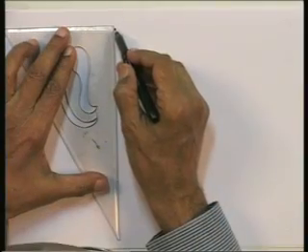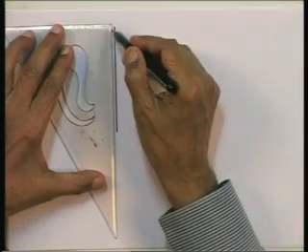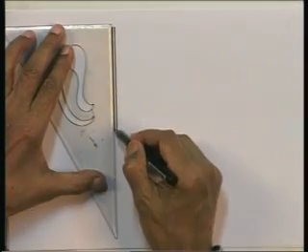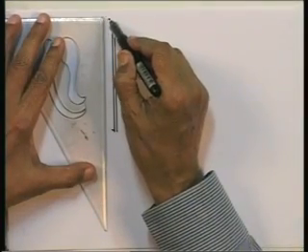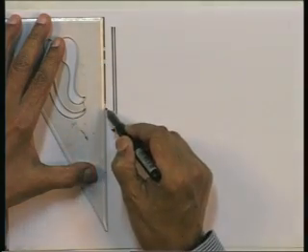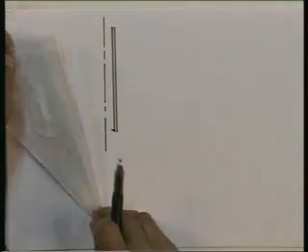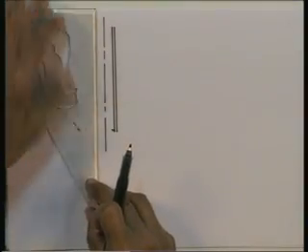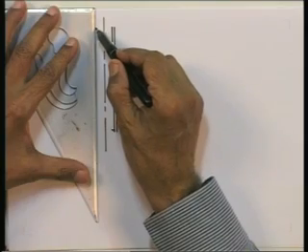So, let us draw the tube. Let us say this is the tube, the vertical tube.